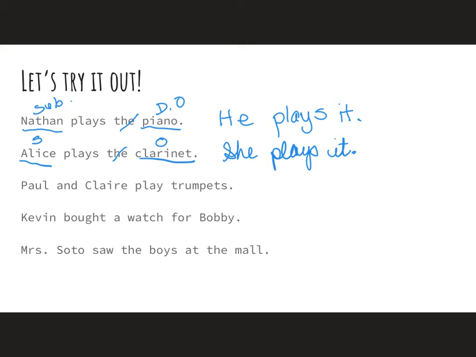Look at your third sentence. Paul and Claire play trumpets. Underline your nouns. Paul, Claire, trumpets. What are our subjects? Paul, Claire. What are Paul and Claire doing? They're playing trumpets. Trumpets is our direct object. What can we use for pronouns? Now that we know our subject and direct object, let's look.